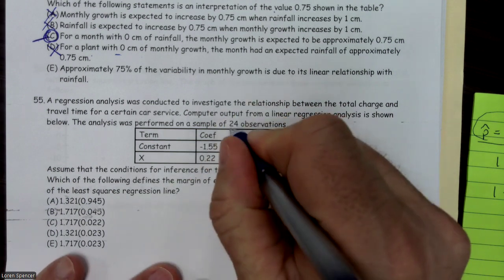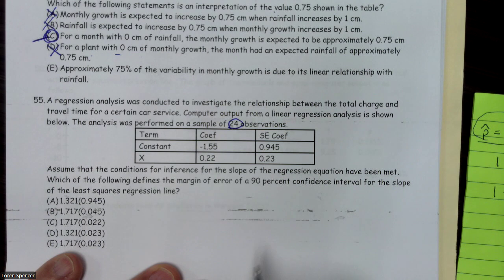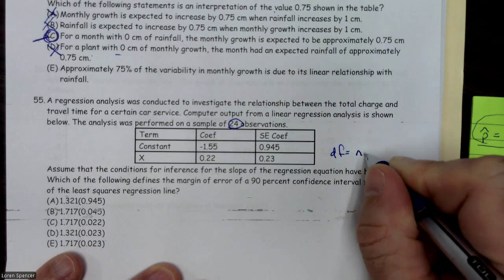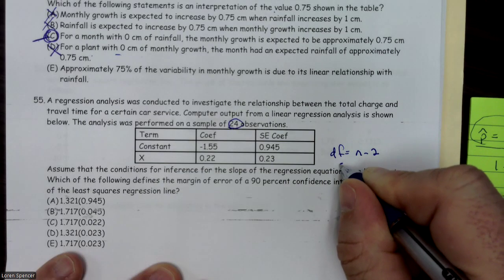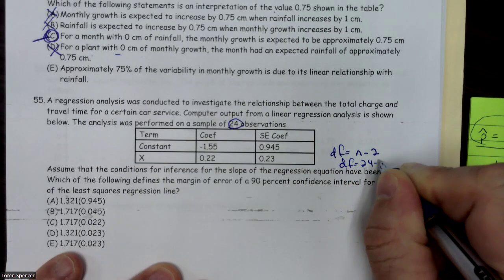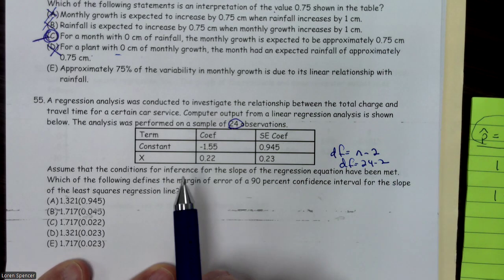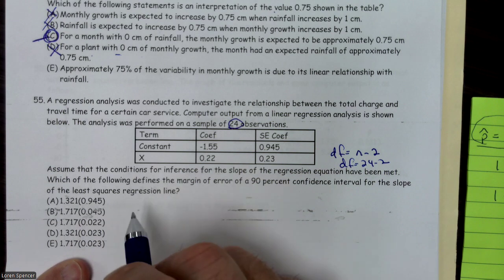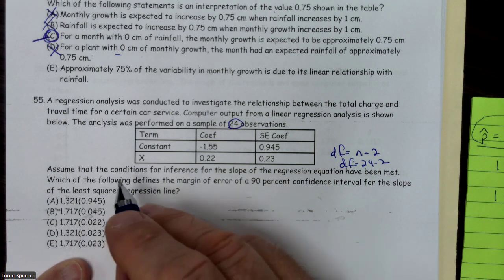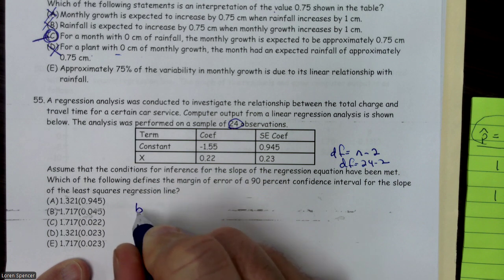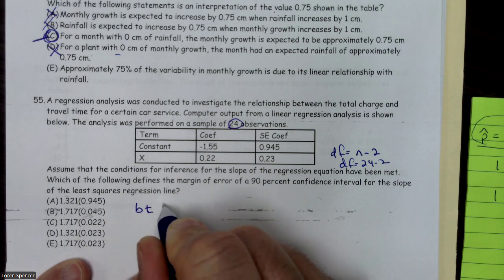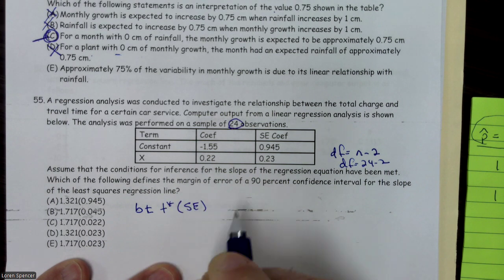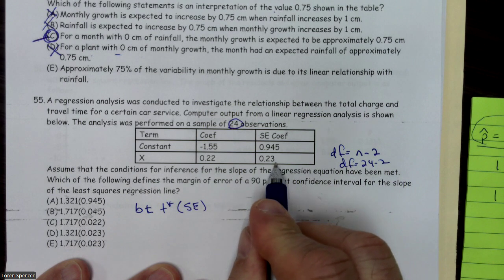All right. So 24 observations. Degrees of freedom is going to be very important in this. Degrees of freedom is going to be n minus 2, so 24 minus 2. Our formula is basically, I'm going to use B for my slope, plus or minus t star times standard error. Well, we know our standard error is 0.23.